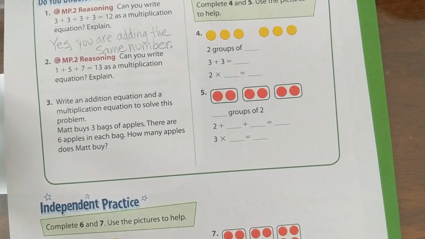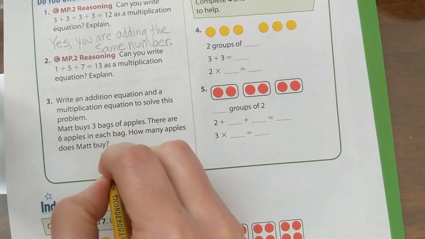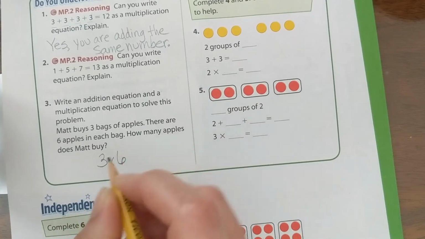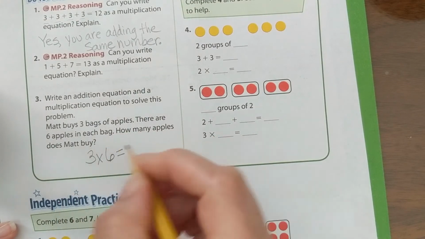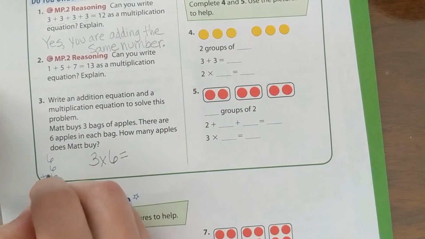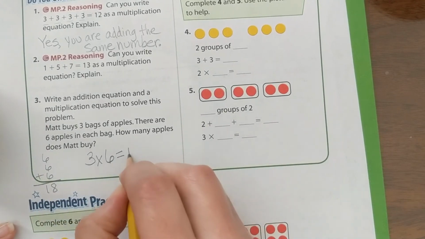And now number 3. Write an addition equation and a multiplication equation to solve this problem. Matt buys 3 bags of apples. There are 6 apples in each bag. How many apples does Matt buy? So what multiplication problem would match this question here? Okay, you should have written 3 bags, so 3 times the number 6, because there were 6 in each bag. 3 times 6, and if I add up the number 6 3 times, 6 plus 6 plus 6, it equals 18.